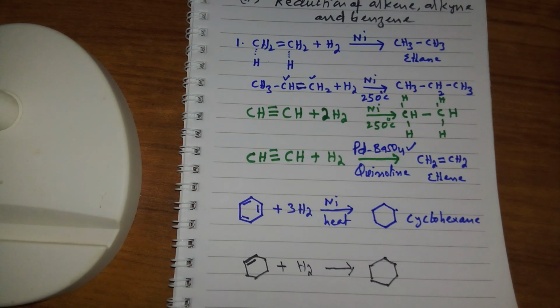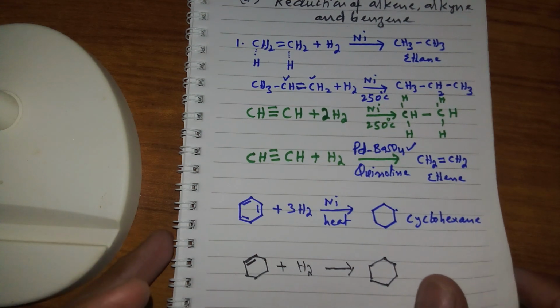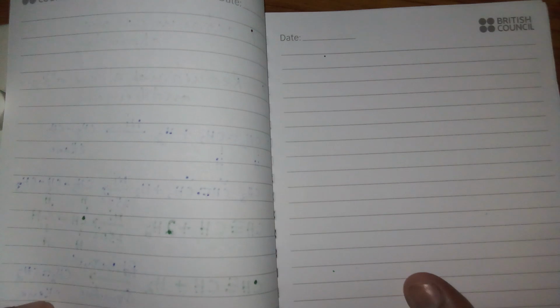Now if we reduce a haloalkane or aryl halide in the presence of hydrogen, using different catalysts, for example palladium, or zinc plus hydrochloric acid, or red phosphorus, we also get a different product.